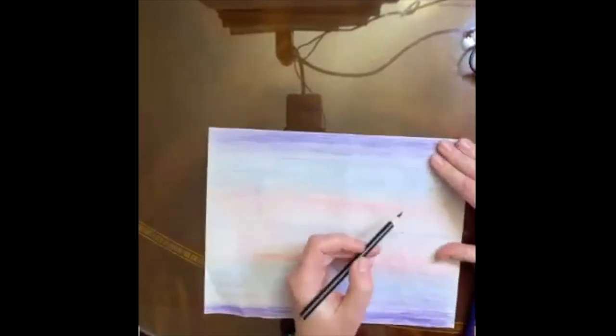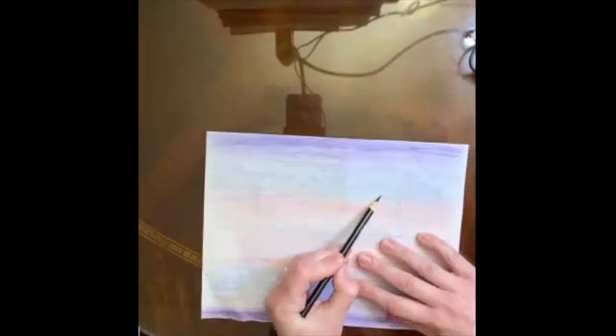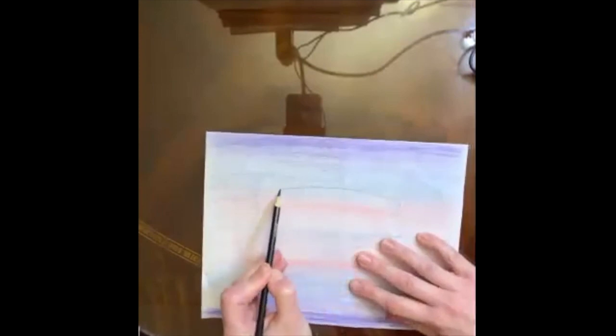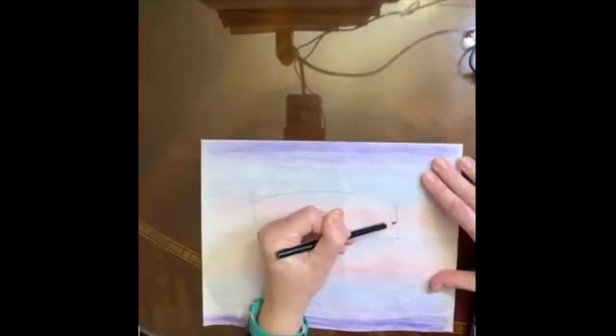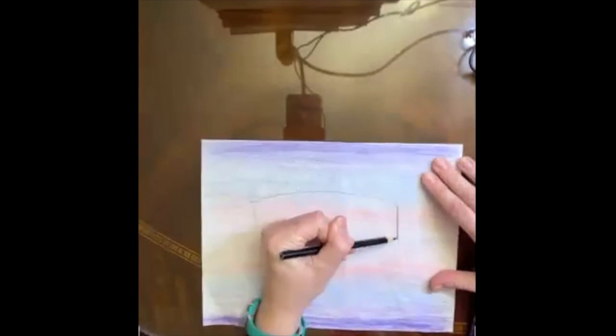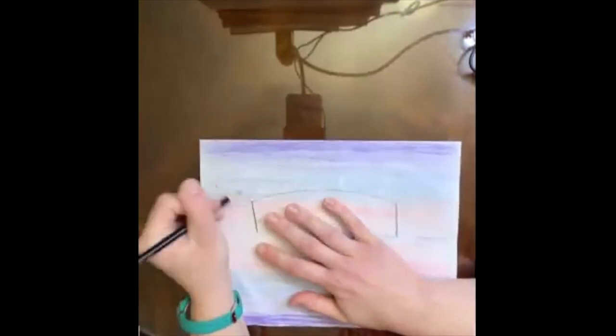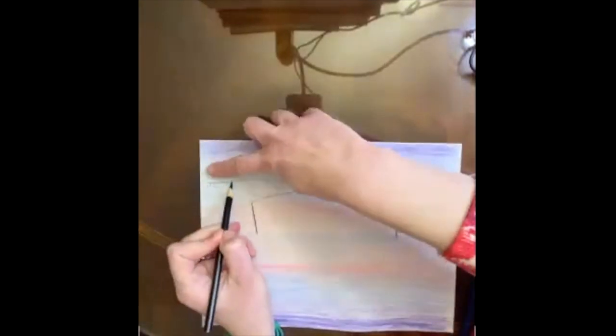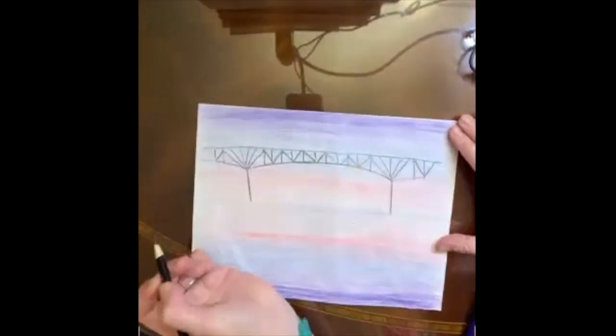Highlight or outline that with black to make everything else pop out. So we have to take that bridge we created and find it again underneath of all the other color we created. I have a line here. Then I have these posts going into the water. There we go. My bridge is starting to show up again. And then I have the place where the cars drive. Now we have a black contrast.